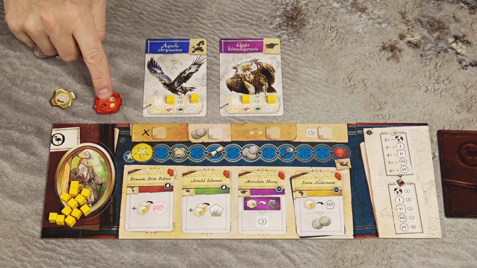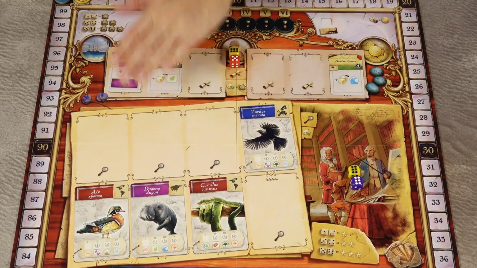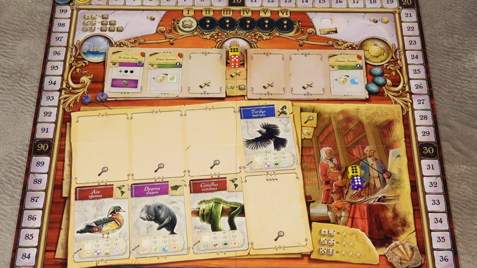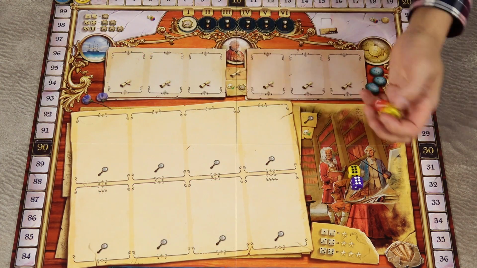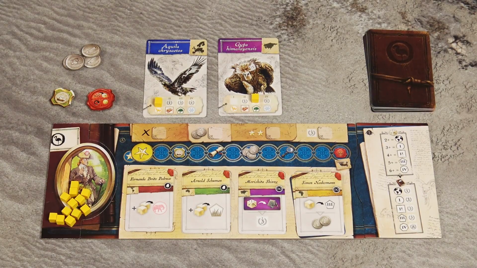Players can use this extra turn starting with the first player and then continuing clockwise. You can only take 1 extra turn this way, and when all players had a chance to do it, the round is over. All the remaining animal cards and the expert cards are discarded, all dice are returned back to the bag, and the new round begins. The game ends at the end of round 6.